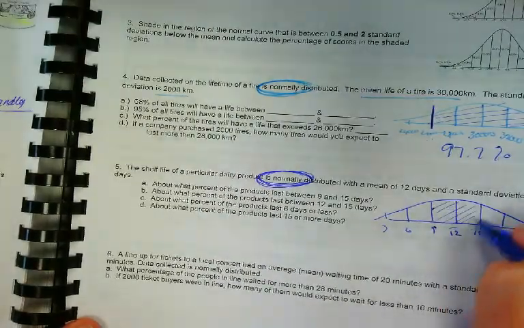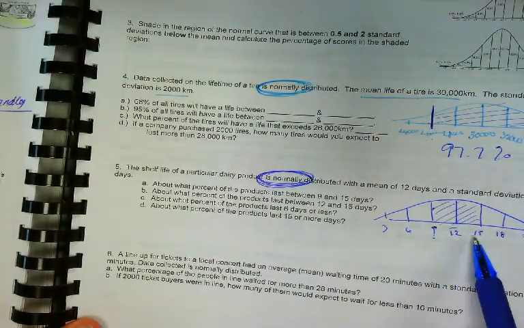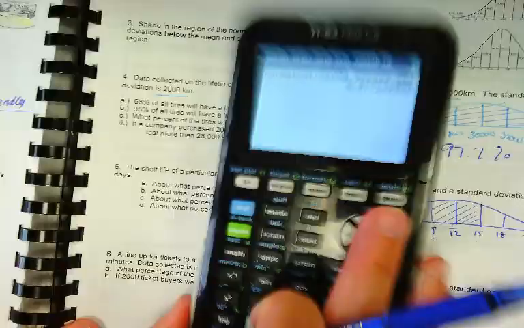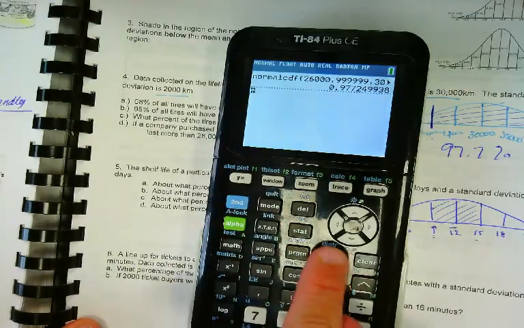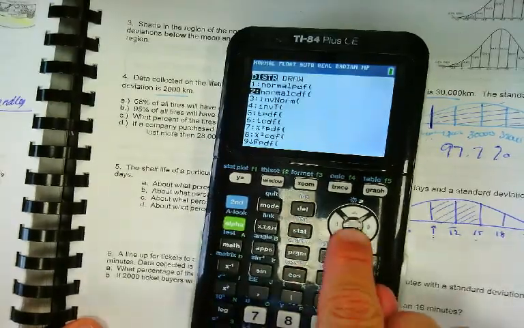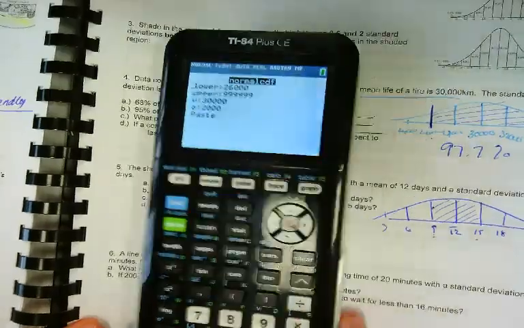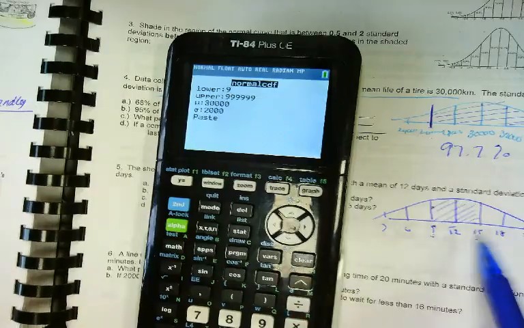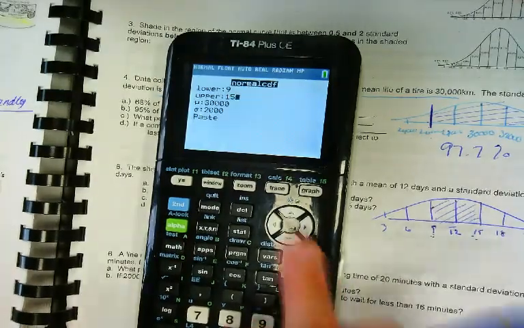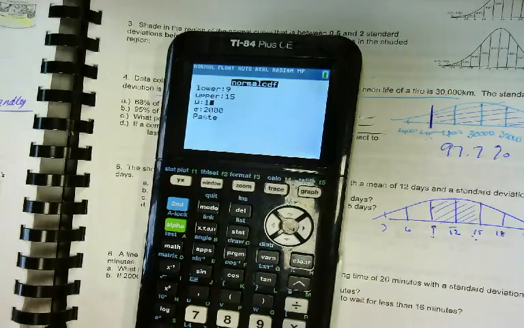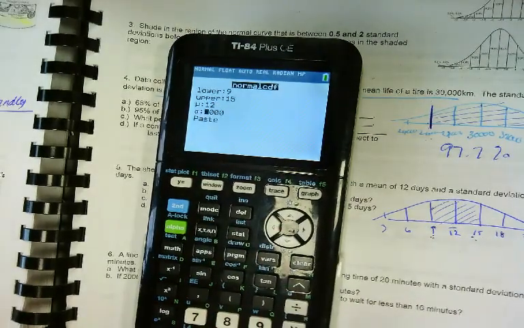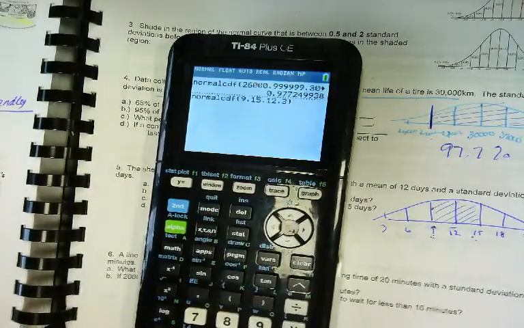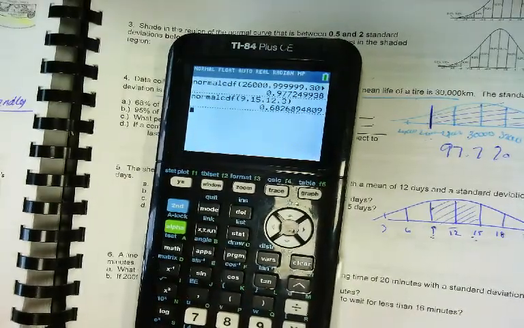Now again, that's probably one you know off the top of your head, right? I went out one standard deviation, so I know that answer should be 68%. Let's just verify on the calculator. Pull up your normal distribution, norm CDF. The lower bound, I'm going from 9 to 15. The mean is 12, and the standard deviation is 3. So I'm just entering all of that in. Going to hit paste, and hopefully I get the 68% that we just said it should be.